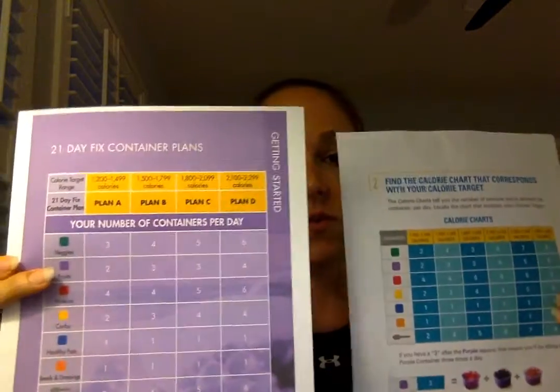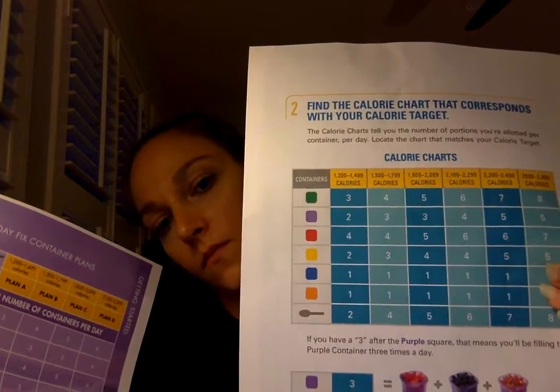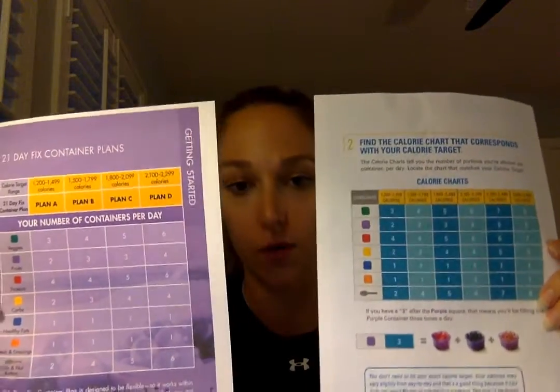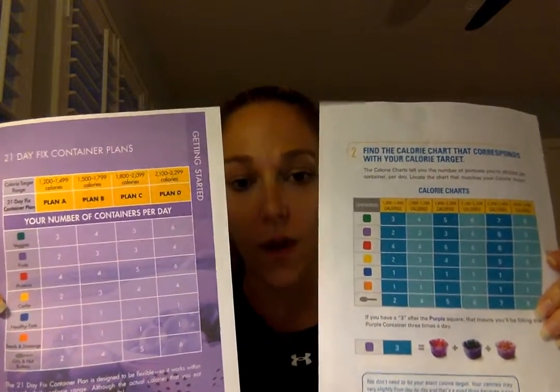The actual containers by plan do not change. So if you look at them side by side, this is 21 Day Fix and this is 21 Day Fix Extreme. If you fall in plan A, you still get 3, 2, 4, 2, 1, 1, 2. Plan B, 4, 3, 4, 3, 1, 1, 4. So regardless, it's just depending upon which plan you actually fall into is where the differences occur, okay? And that's why I said make sure you redo your calculations.